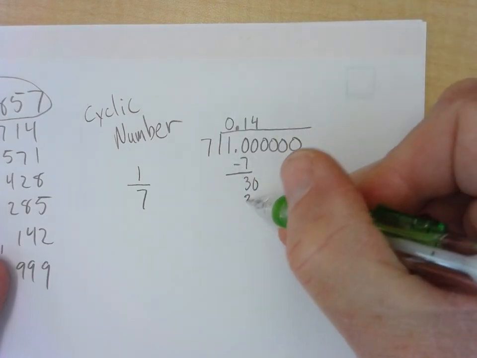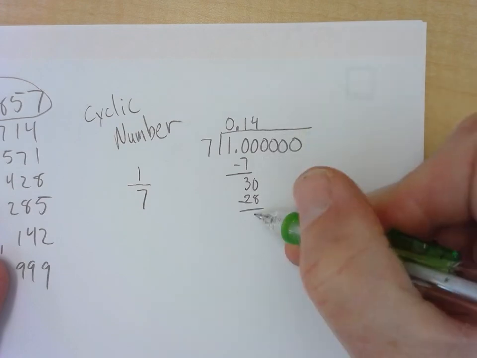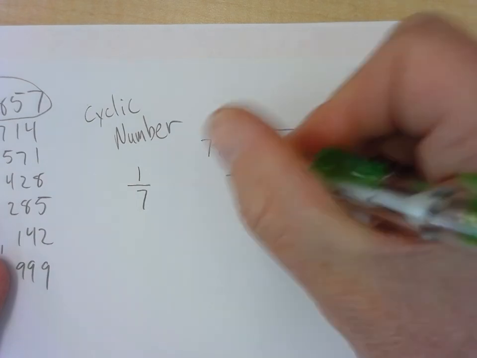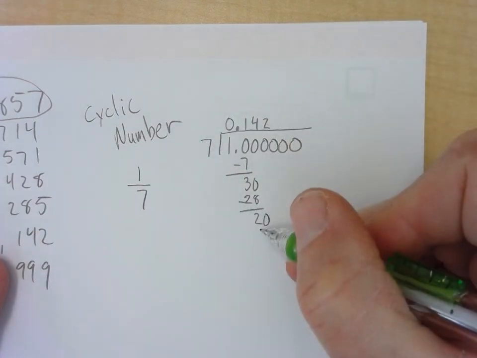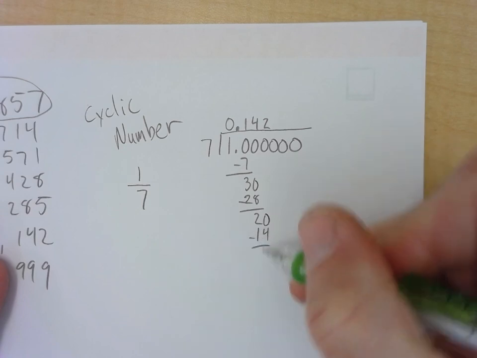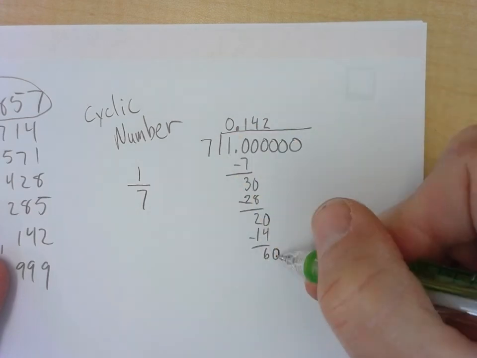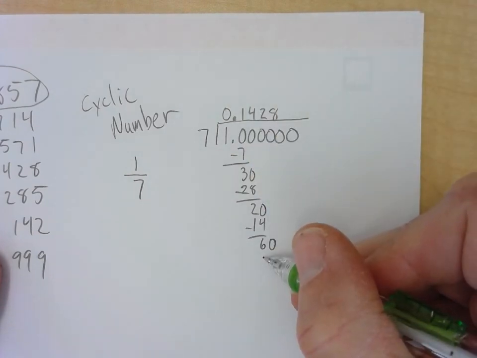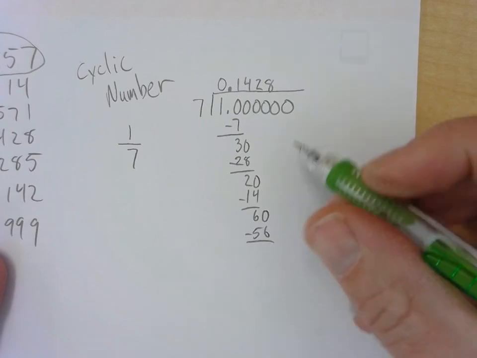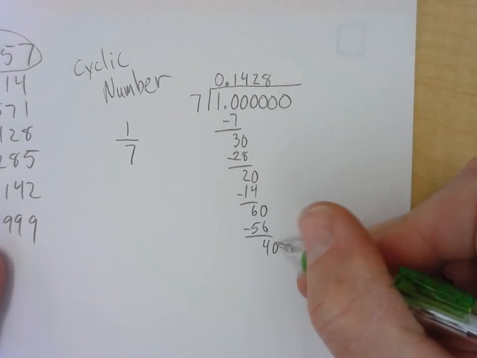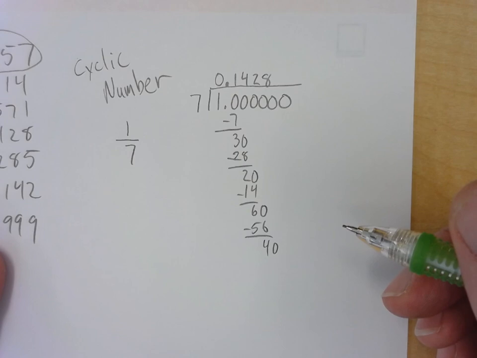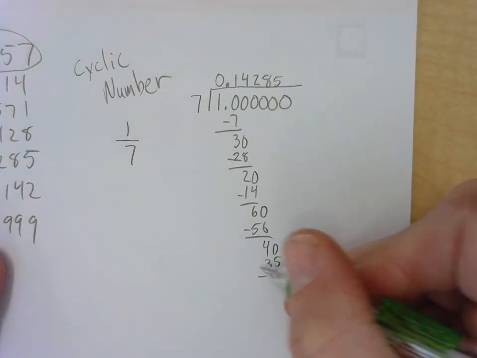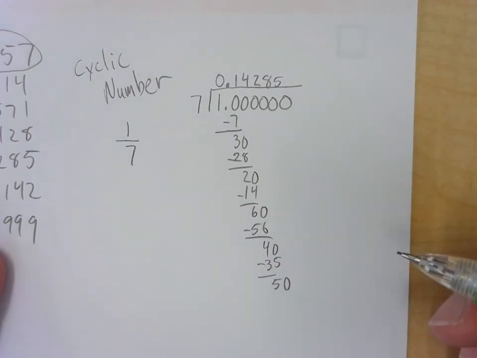4 times 7 is 28. We subtract. We get 2. We bring down another 0. We figure out what we need to multiply, 2. And then we get 14, we subtract, we get 6, we bring down another 0, and 8 times 7 is 56, we subtract, we get 4, so now we bring down another 0, that's 40. 6 times is too much, so it's 5 times, that's 35, subtract, we get 5.